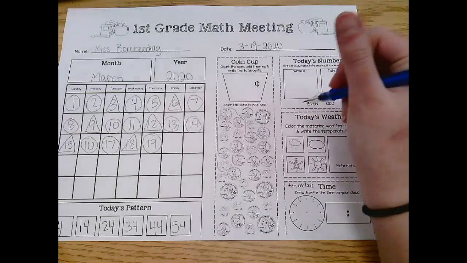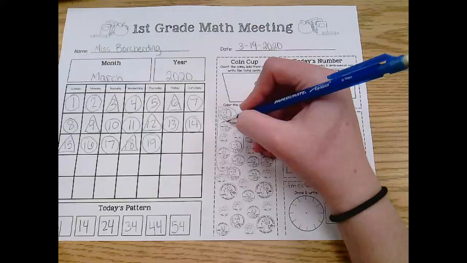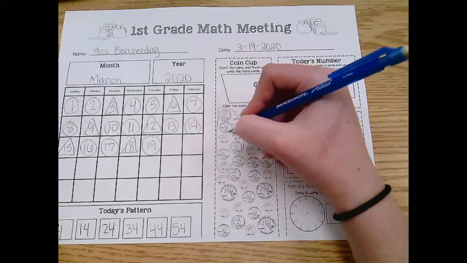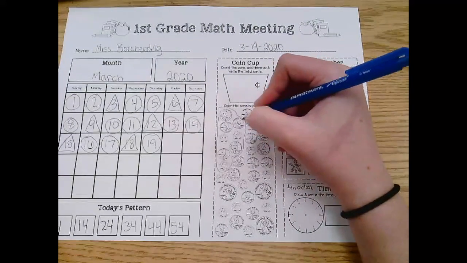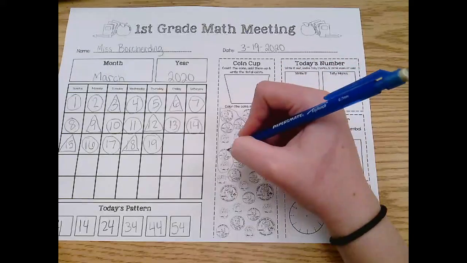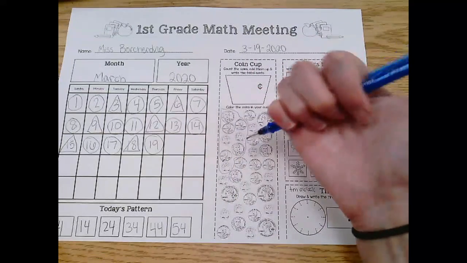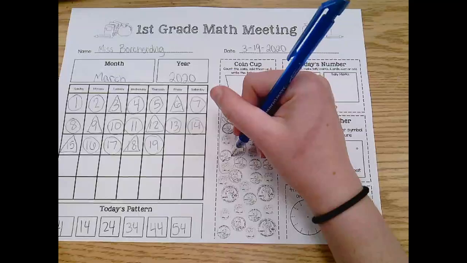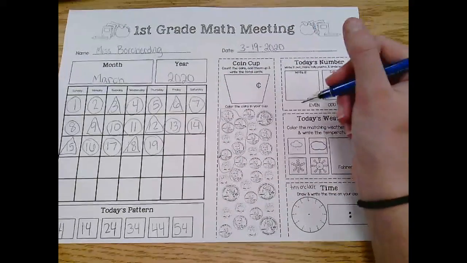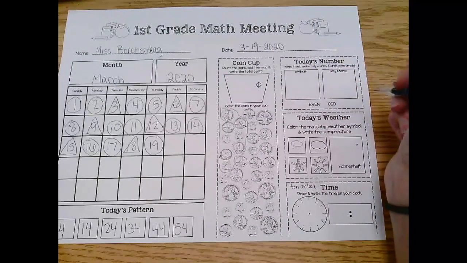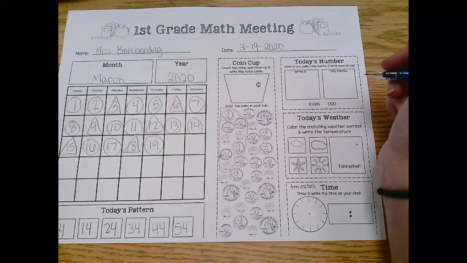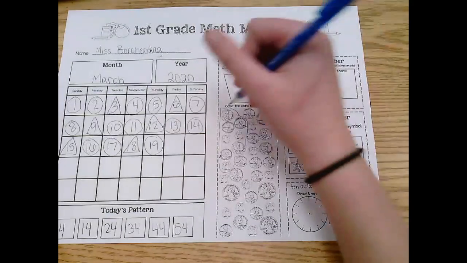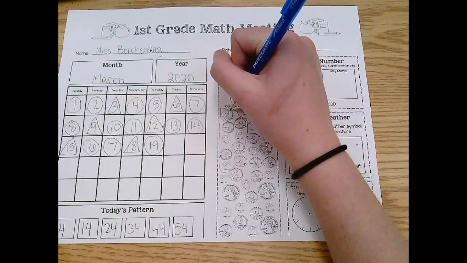Let's first find our pennies. I see a penny here. I see a penny here. And I see a penny here. Now let's find our nickels. Nickels are a little bit bigger than pennies, but smaller than quarters.